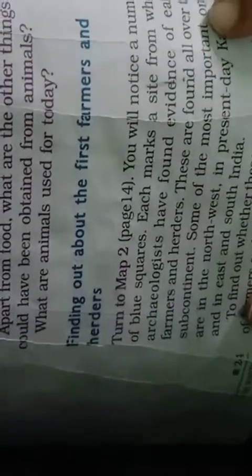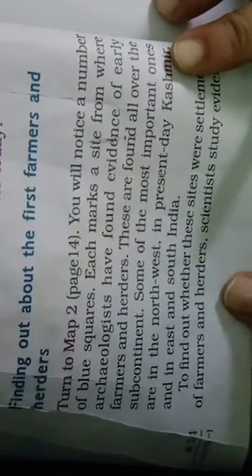Finding out about the first farmers and herders. Turn to map 2. On page number 14, you will notice a number of blue squares. Each marks a site from where archaeologists have found evidence of early farmers and herders. These are found all over the subcontinent. Some of the most important ones are in the northwest, in present day Kashmir, and in east and south India.